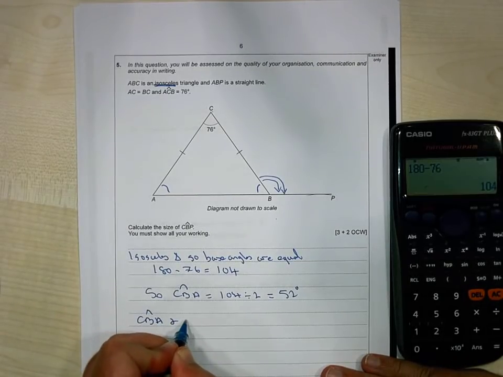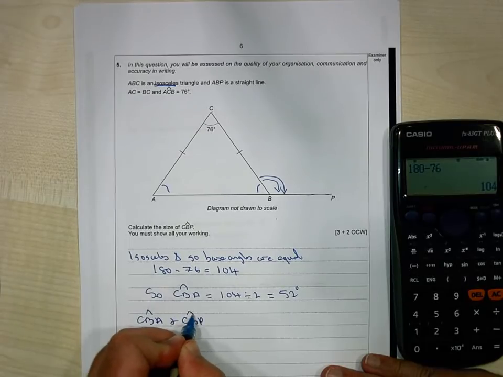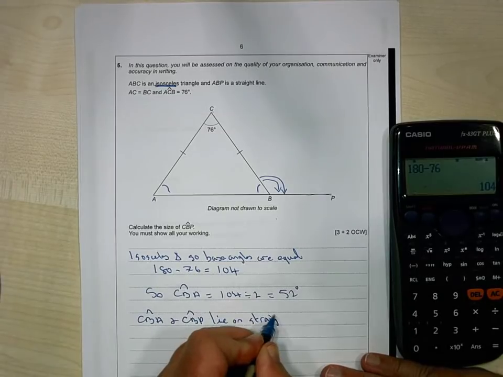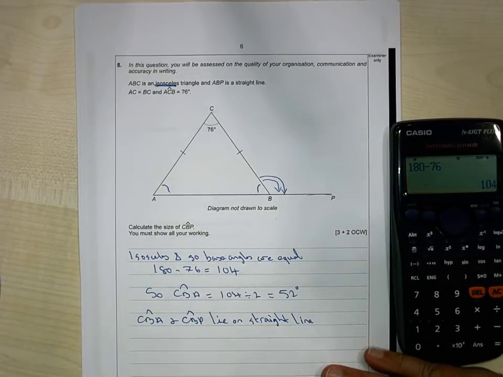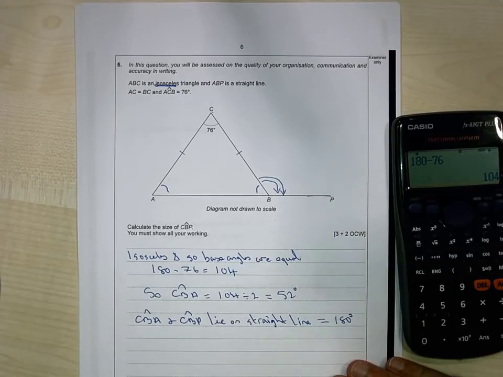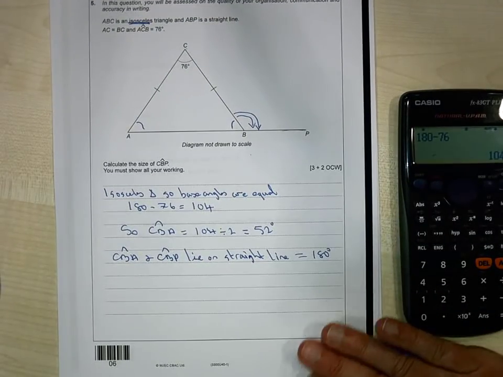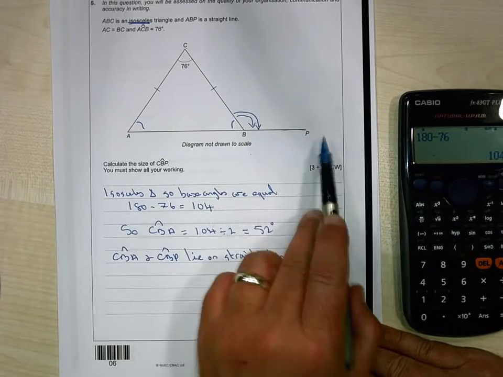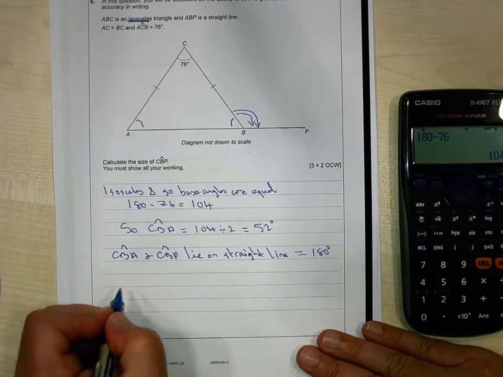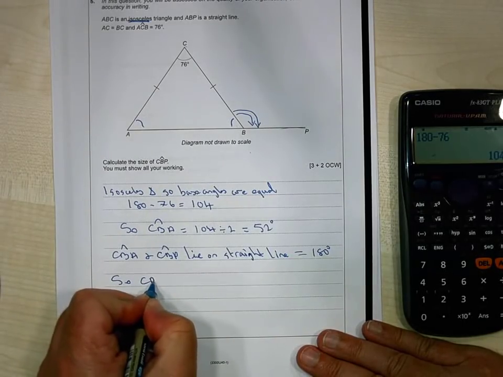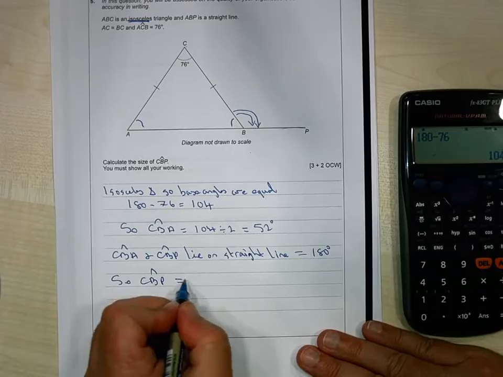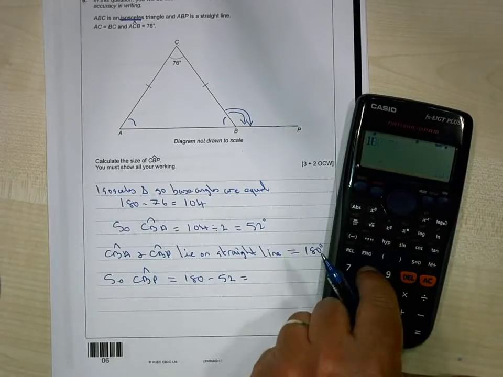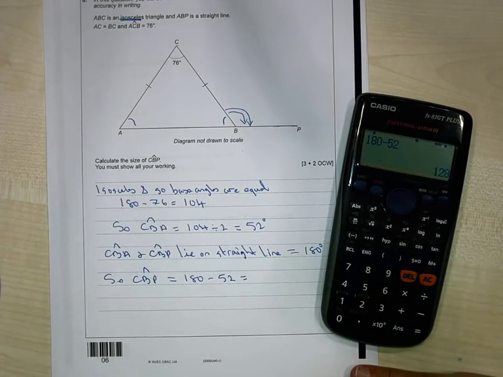CBA and CBP lie on a straight line, equal 180 degrees. So I'm communicating that this angle and this angle are on a straight line, so they add up to 180 degrees. So CBP equals 180 less 52, 128 degrees.